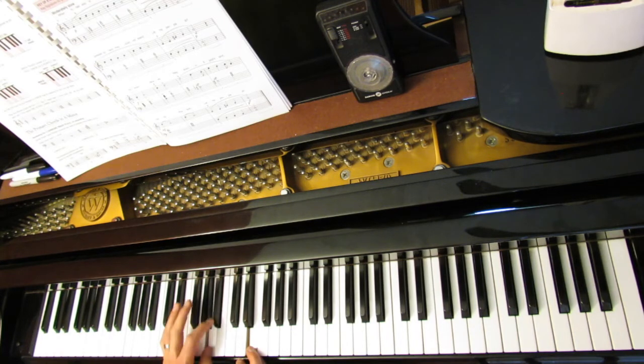That's a perfect fifth because 1, 2, 3, 4, 5, 6, 7. So that's 7 half steps, perfect fifth. 1, 2, 3, 1, 2, 3, 4. So that is our A minor triad.